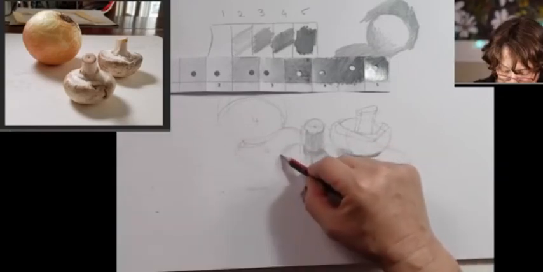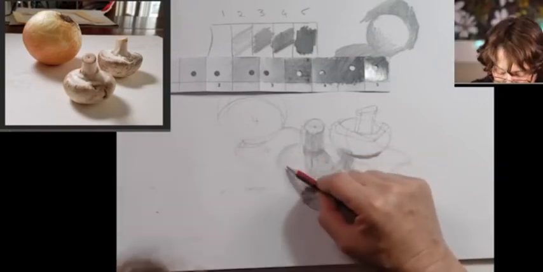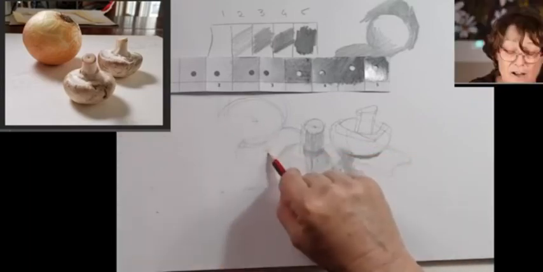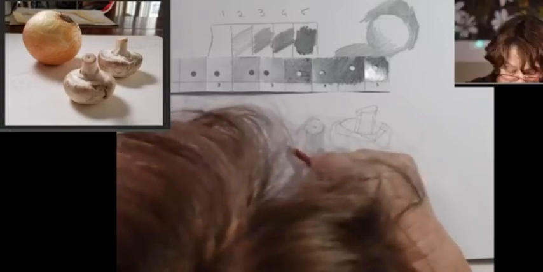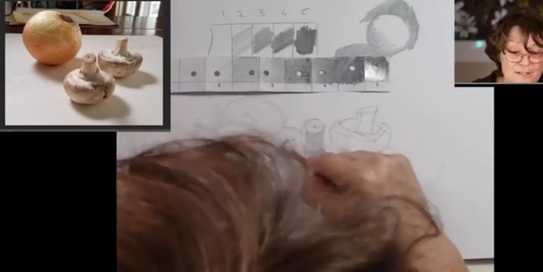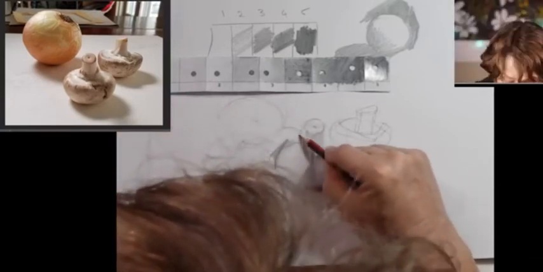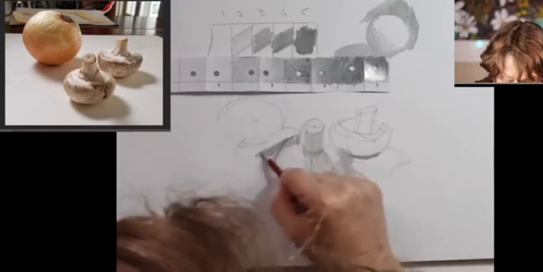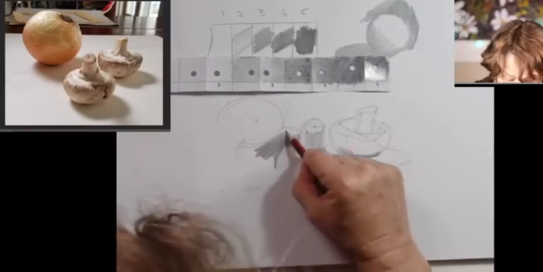Okay, so that tone there, that edge, is much too dark for the edge of the mushroom there. But remember, that is the shadow of the onion. So if I put a dark tone next to it, look how the light area of the mushroom looks like it's now coming forward.